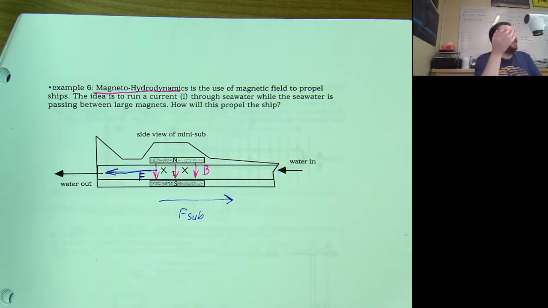Given more information, we could find the acceleration of the boat, given the strength of the magnetic field and the current that it's producing through the seawater. That'll give you the force. The force on the boat is equal and opposite. The mass of the boat is obviously much larger. You can find the acceleration of the boat, and then it becomes a kinematics problem.